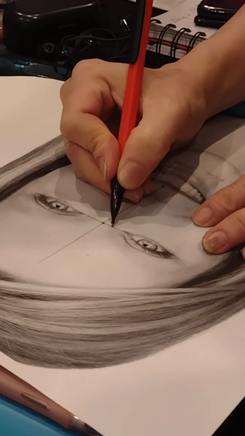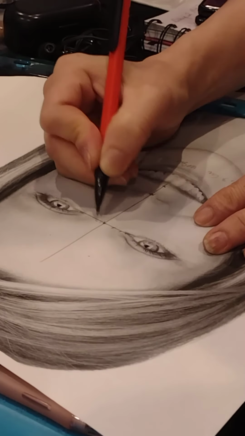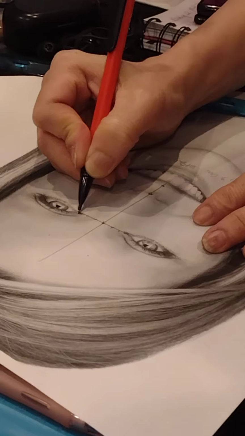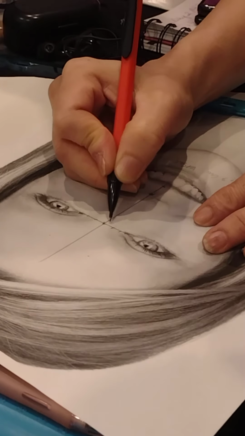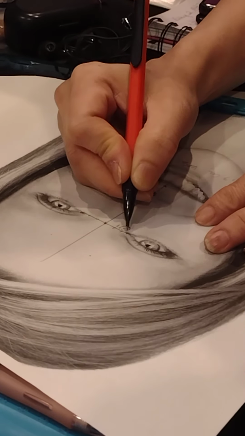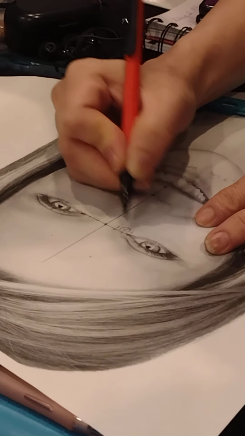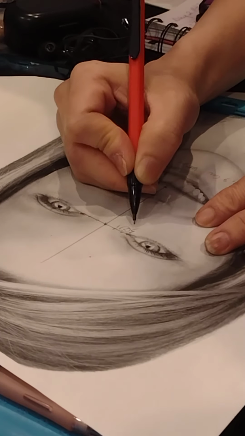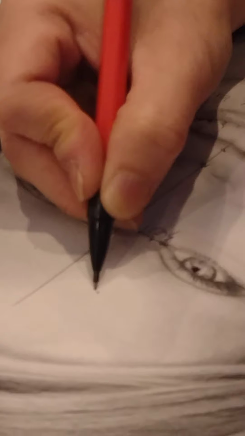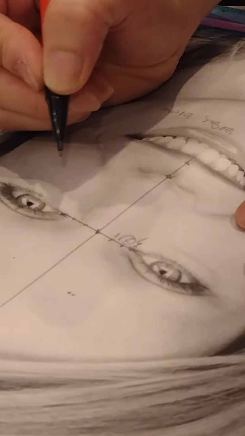Or you can divide this by 3 parts. 1, 2, and 3 parts. The eyebrow starts from number 2, and then most of the time number 1. Right here, 1, 2, and 3. Okay, but I like to start here. So most of the time I like to start right here, or 1.3.